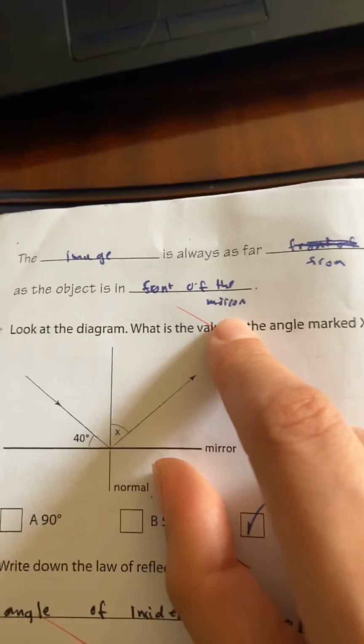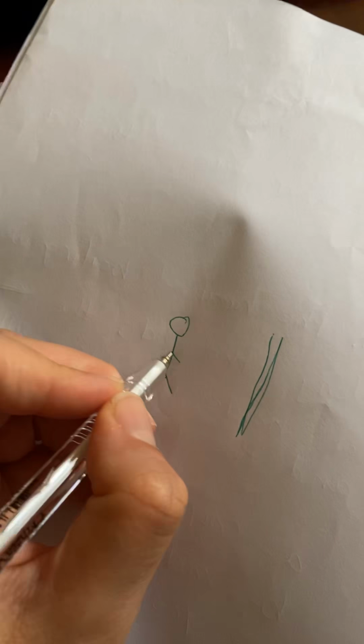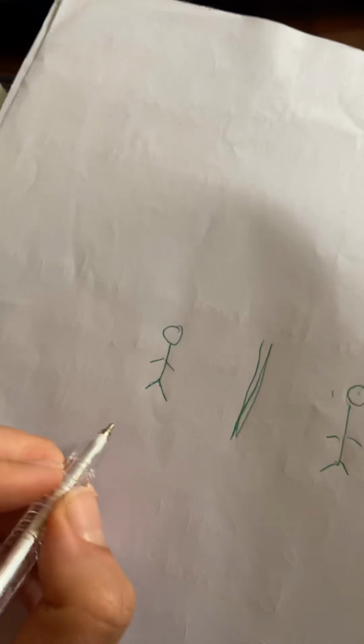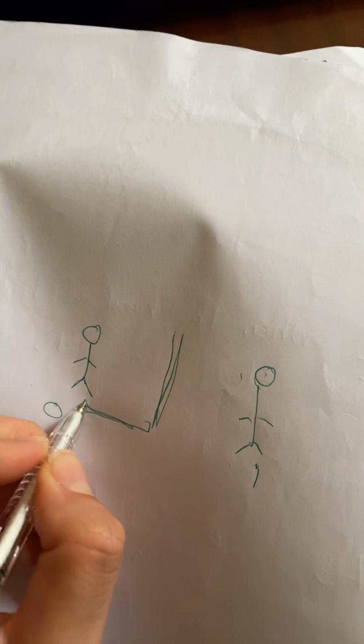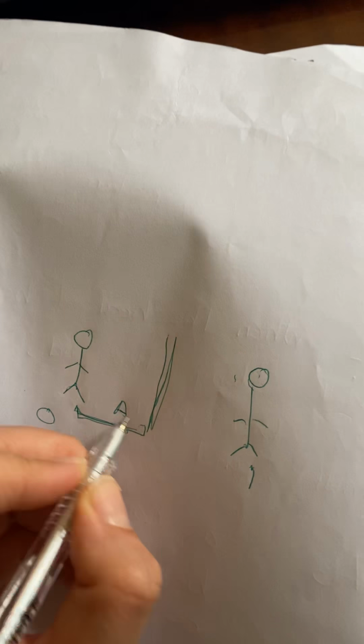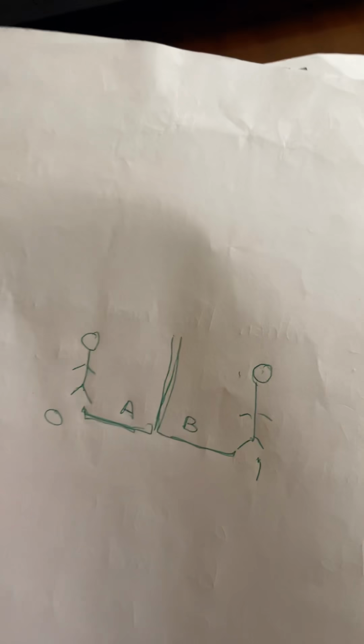So the distance, we said the distance of an image, if this is the mirror, and this is the image. Remember when we drew it, this is the object and this is the image. This is you, object, image. The distance between the object and the mirror, A, should equal the distance between the mirror and the image, which is B. Okay?